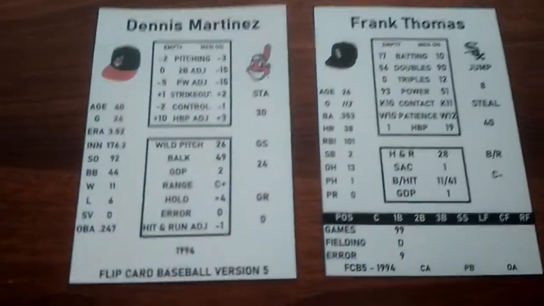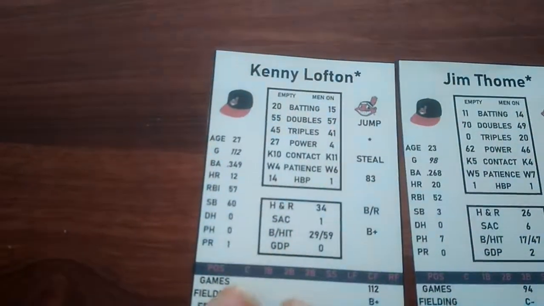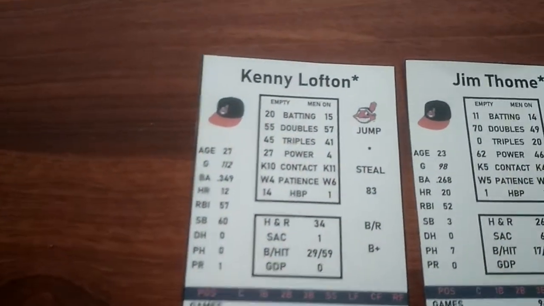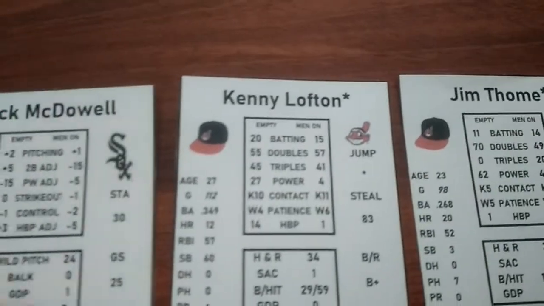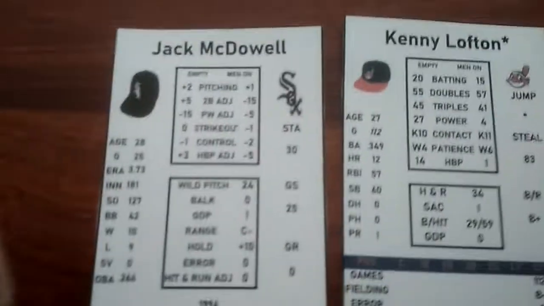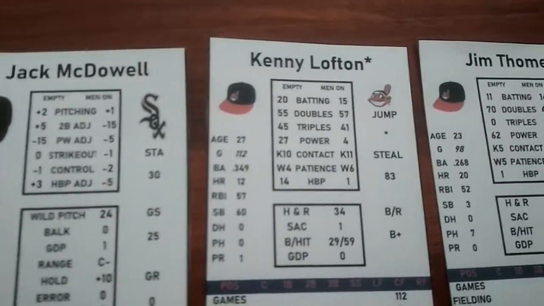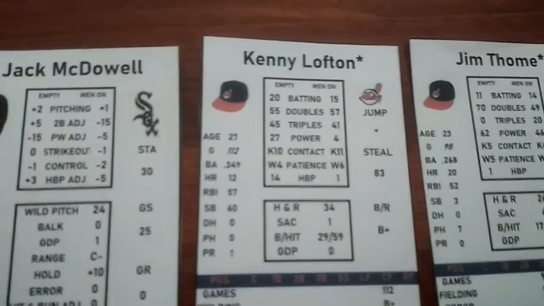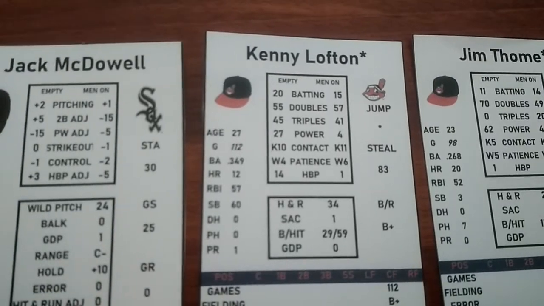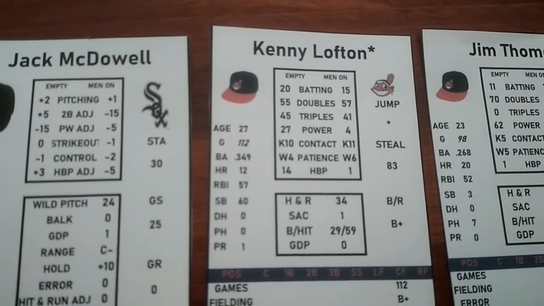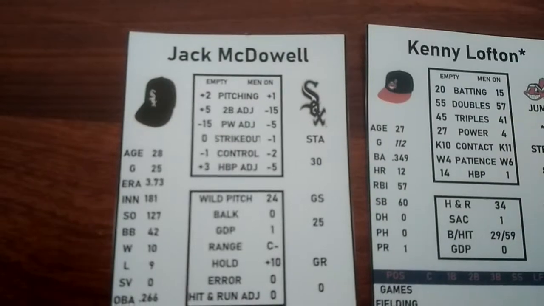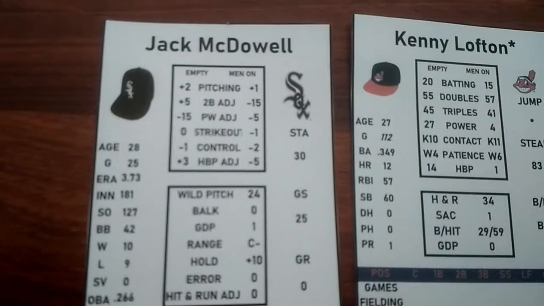So I'm going to bring back a couple of guys. I'm going to bring back Kenny Lofton and Jim Thome. Let's talk about strikeouts. Strikeouts is basically the contact rating for the batter. So how often does the batter contact and put the ball into play? And it's adjusted by the strikeout rating of the pitcher.